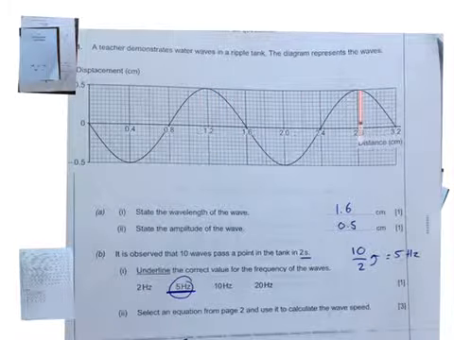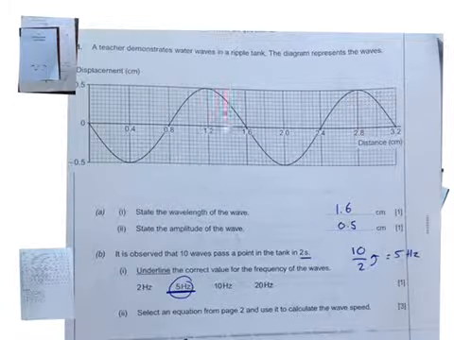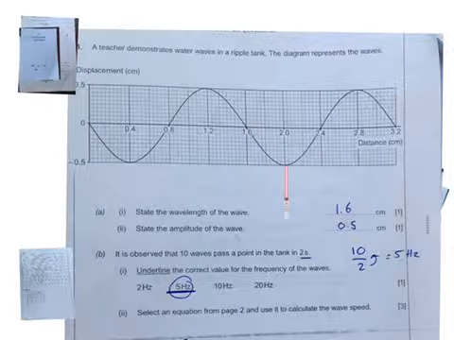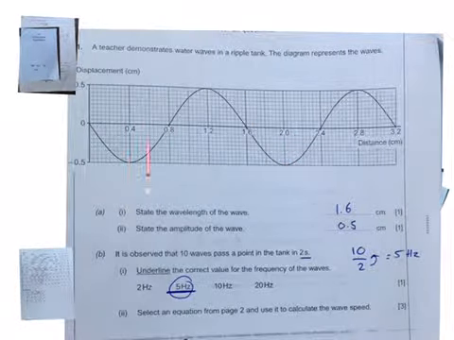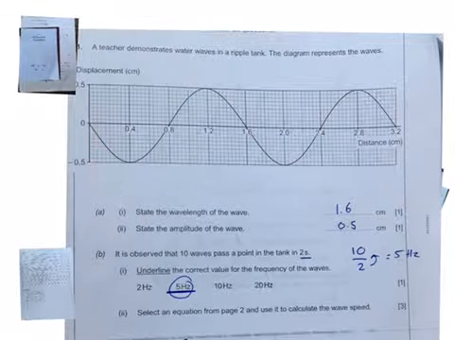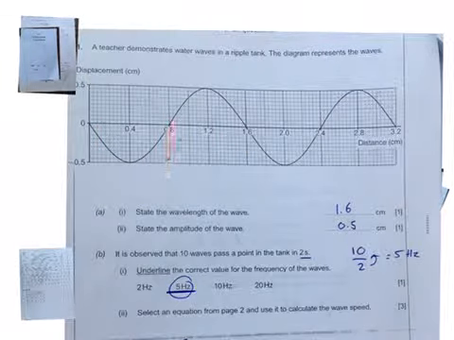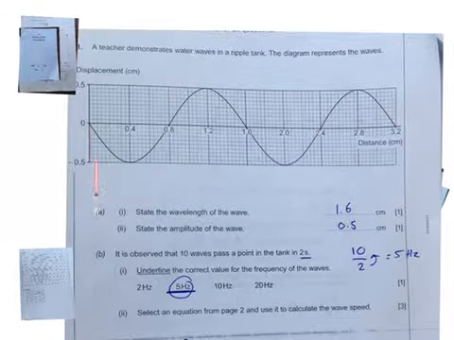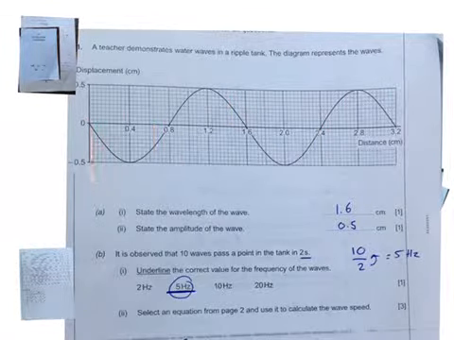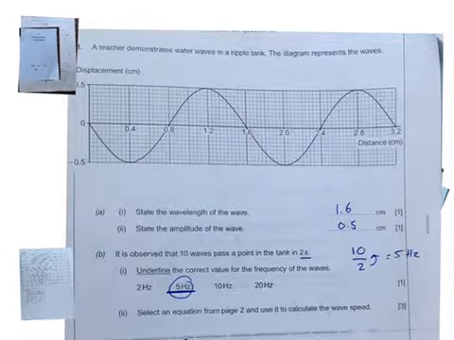You could also go from peak to peak. So if you went from this peak to this peak, you could say 2.8 minus 1.2 is a wavelength. You can also go from trough to trough, so 2 minus 0.4 is also going to be 1.6. You can pretty much start a cycle of wave anywhere you wish to. But if it's starting at 0 anyway, you may as well just go like that, and it comes to 1.6.